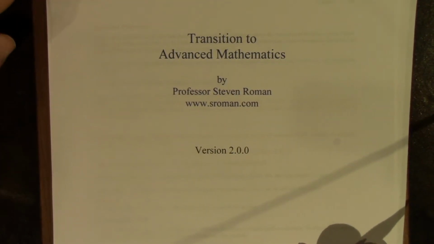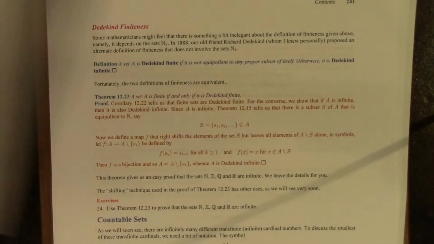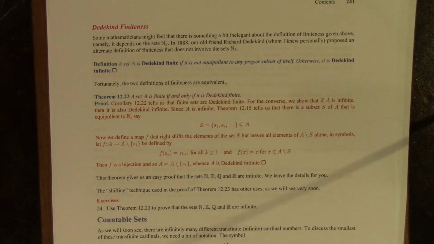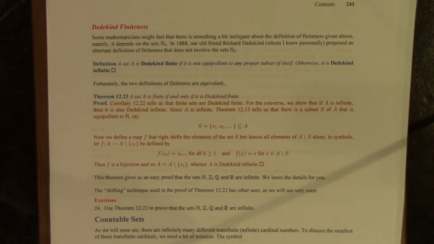Let's continue our lecture series, Transition to Advanced Mathematics. We've been discussing transfinite sets and their sizes, or cardinalities. And we defined a set to be finite if it is equipotent to one of the sets N sub k. N sub k, as you recall, is the set consisting of the natural numbers from 1 to k. Does not include 0.